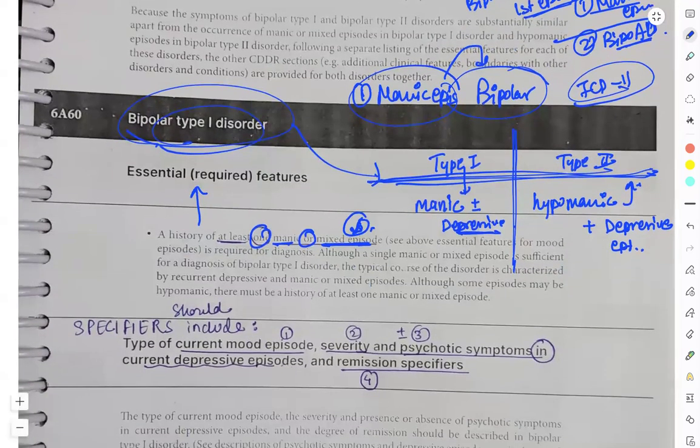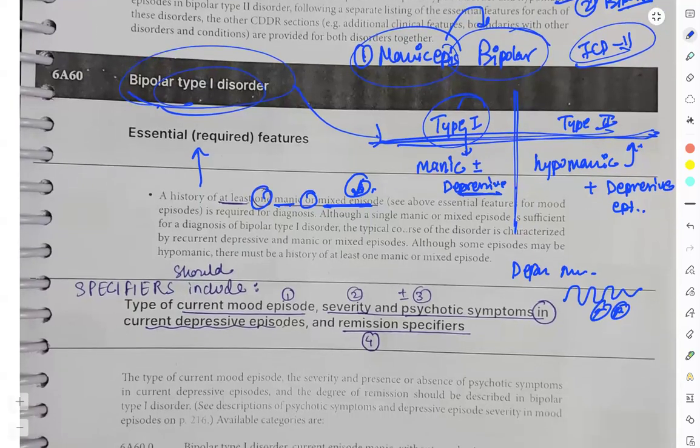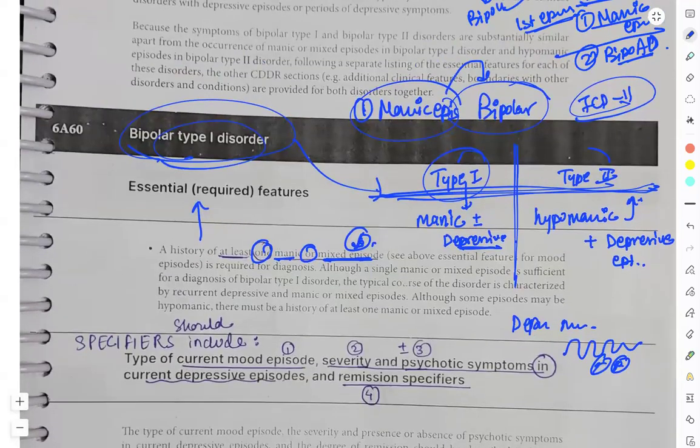Now, depressive episodes might be present, might not be present. In the course of illness, hypomanic episodes and depressive episodes might also be present. Even then, the patient will be considered to have type 1 bipolar disorder. But in the case of type 2, that is bipolar type 2 disorder, with a hypomanic episode, there must be a depressive episode also present. Only then will you consider this a type 2 bipolar disorder.